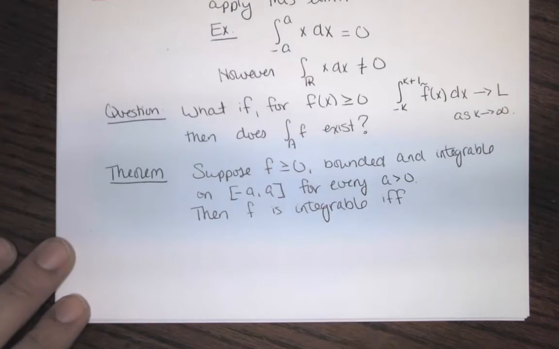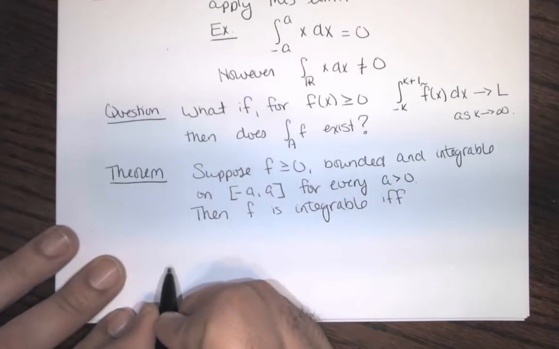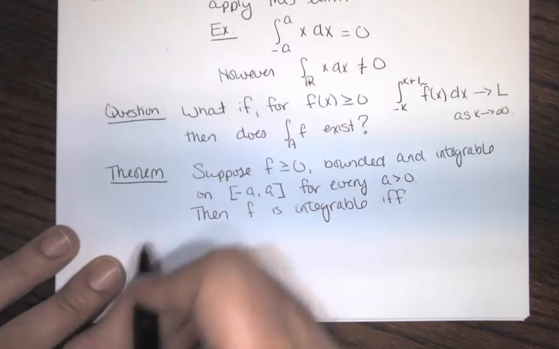If rather than taking a symmetrically growing domain, we just take any growing domain under certain conditions.